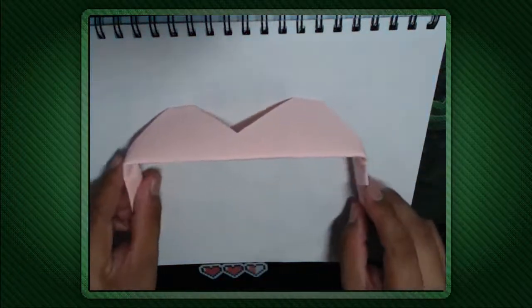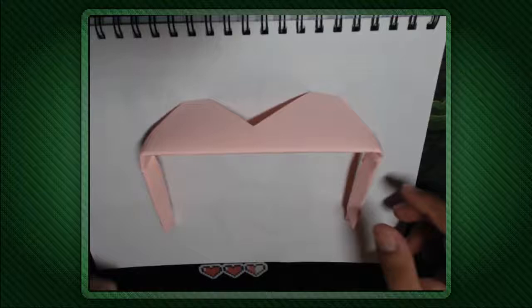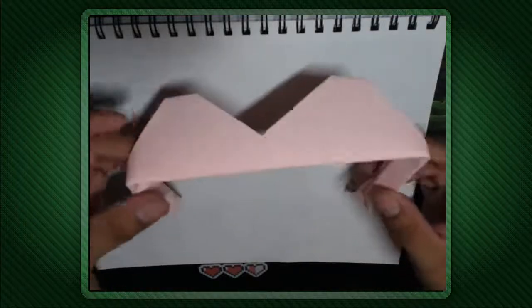It may not seem like it right now, but let me go ahead and open it a little bit back up. Look, we have our glasses, and this is just a little example of what we can do with construction paper.